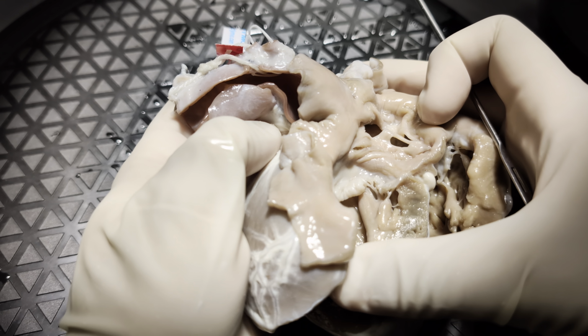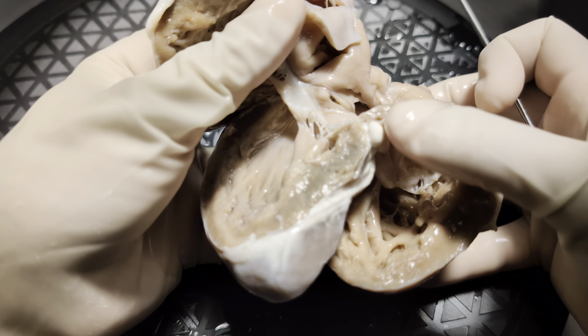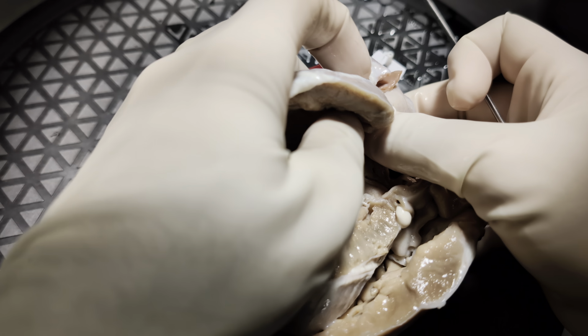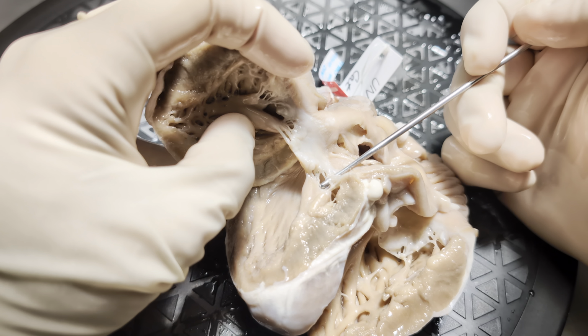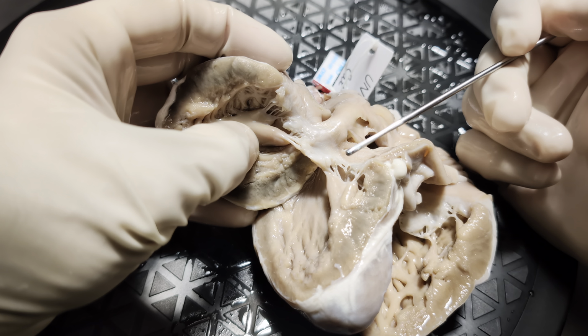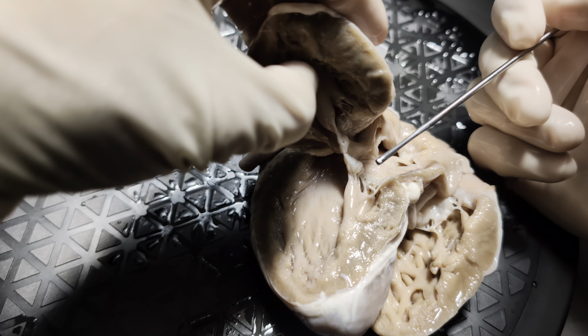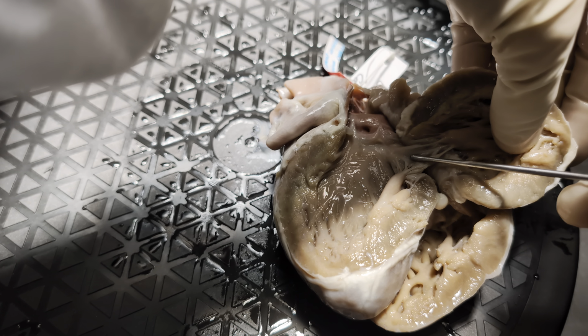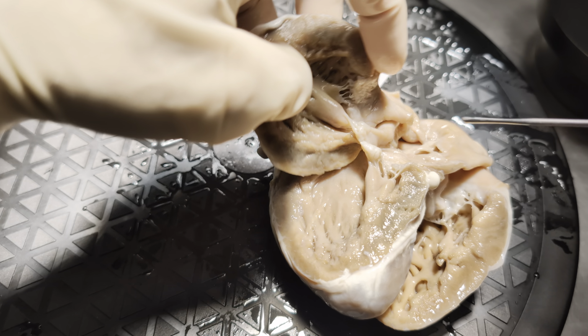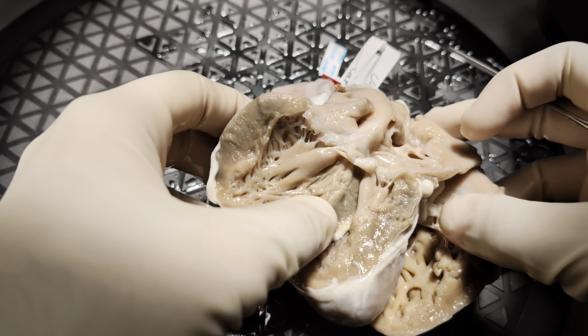If we turn our attention to the left-sided atrioventricular junction, we find another atrioventricular valve here. This one does appear to have 2 leaflets. It also does not have any septal connections. So here's the ventricular septum, and here's that valve. There are no direct connections, consistent with a morphologic mitral valve.